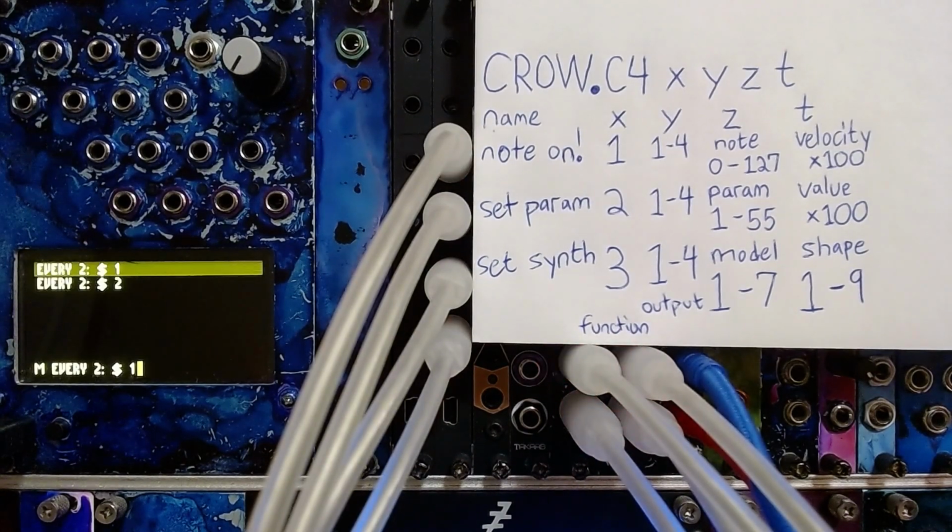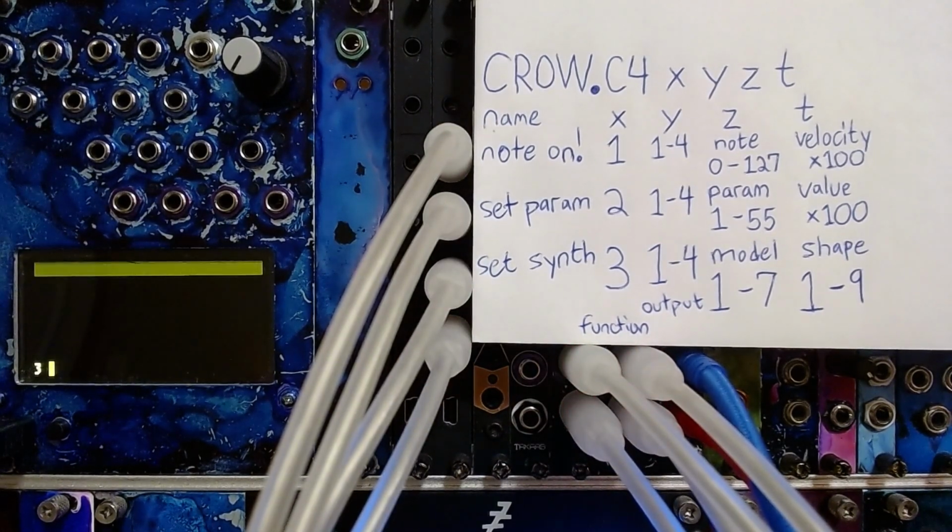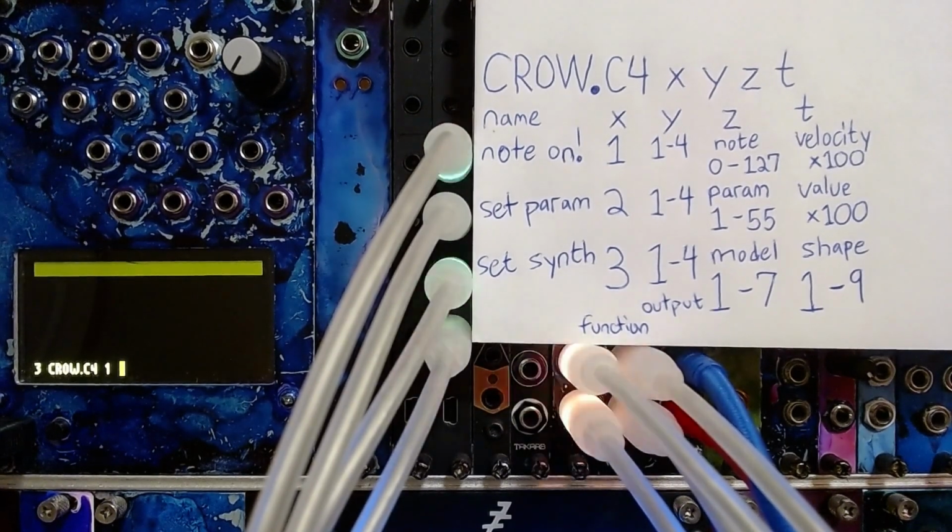What can we do next? How about we do every 3, let's trigger script 3. And then in script 3, let's trigger our second output of crow. So play a note, triggering output 2. And let's do a lower value, say 36 and 100.